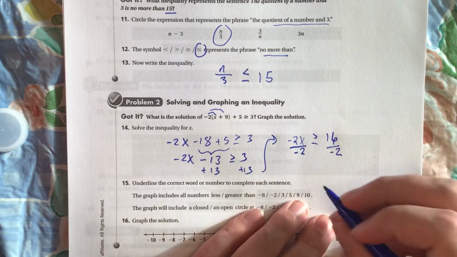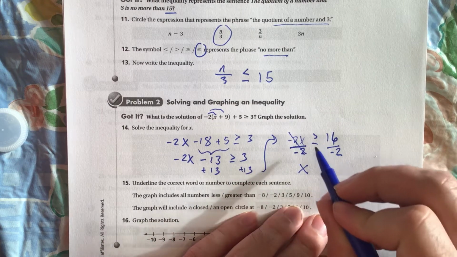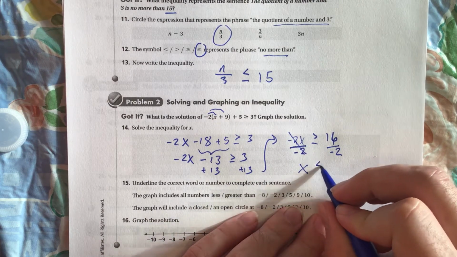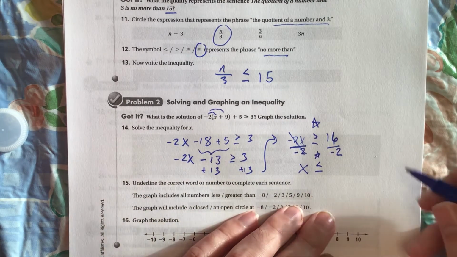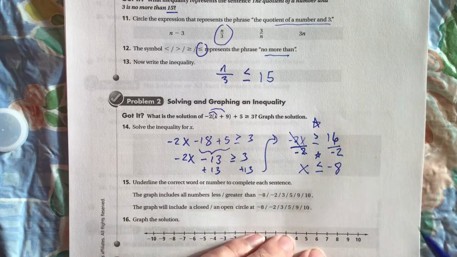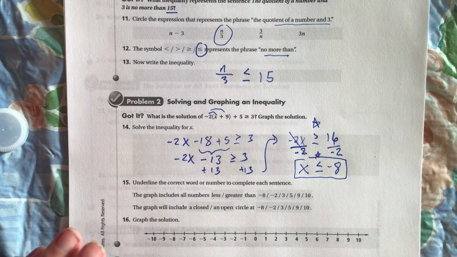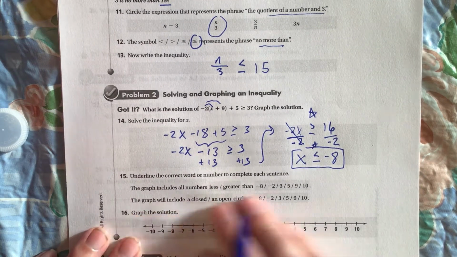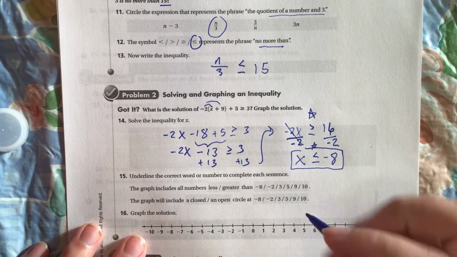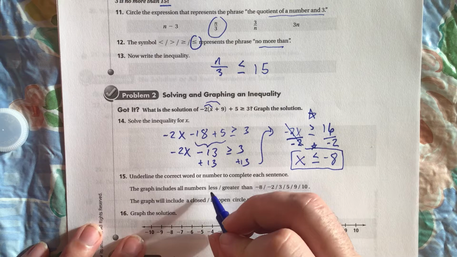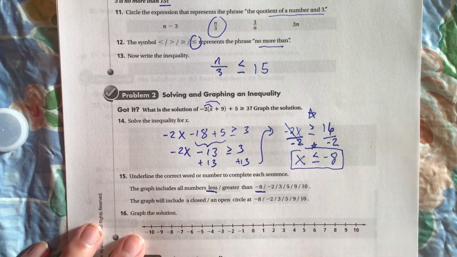You're allowed to do it, but what happens is these cancel. The inequality, it was a greater than or equal to, now it's a less than or equal to. The inequality flips. Okay, be careful. This is a negative 8, and this is our answer here. Okay? So what does this mean as our answer, really? The graph that we're going to graph in a second includes every number that is less than negative 8. Okay?